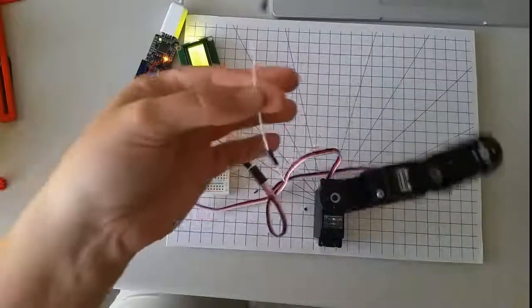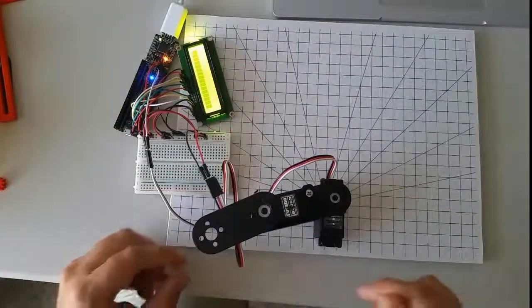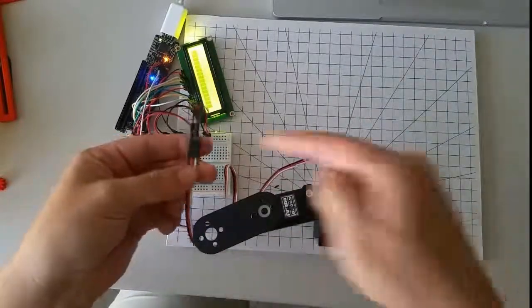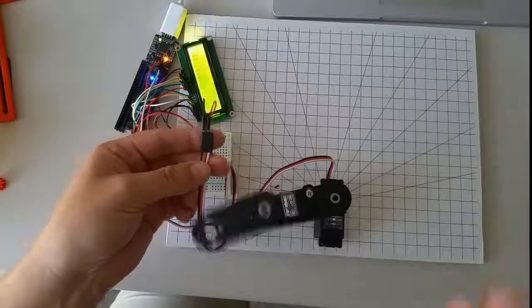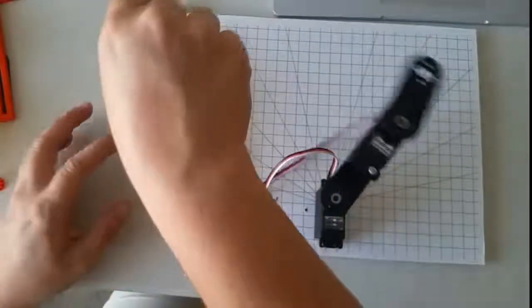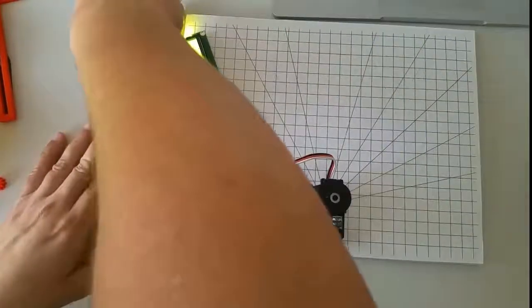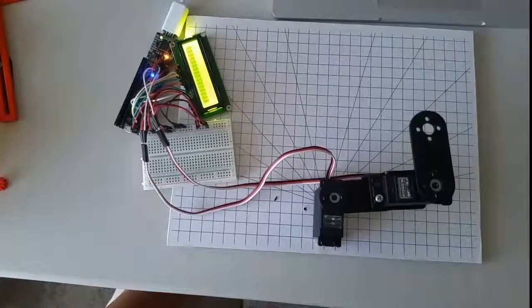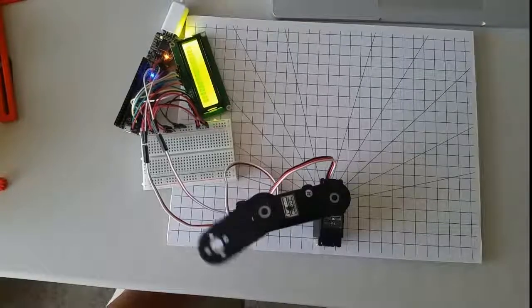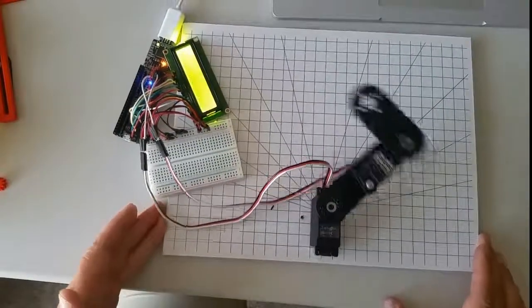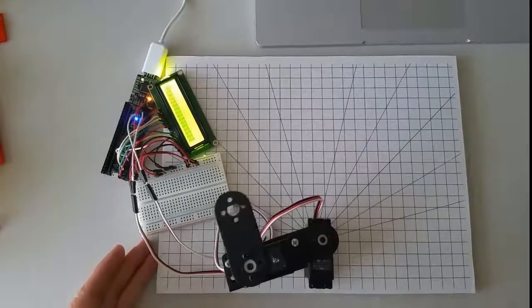Let's do that now. Take another wire and find the cable coming from servo 2. Plug this wire into the white wire for the servo 2 cable, and then plug the other end of this wire into pin 16 on the PSoC. If this is the kind of motion that you get, it's behaving the way it's supposed to.